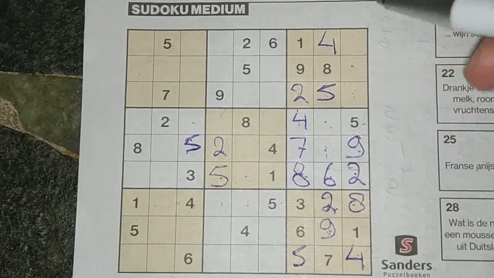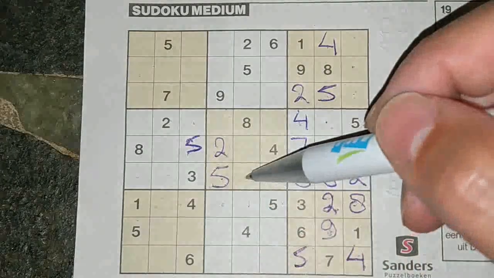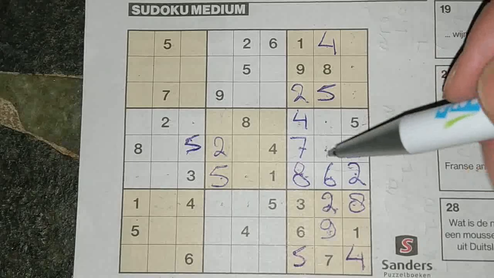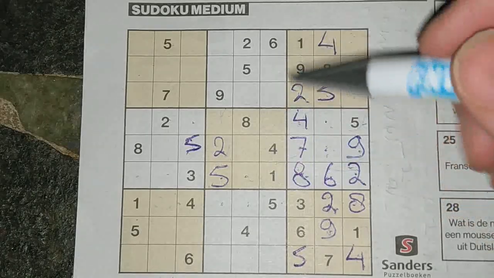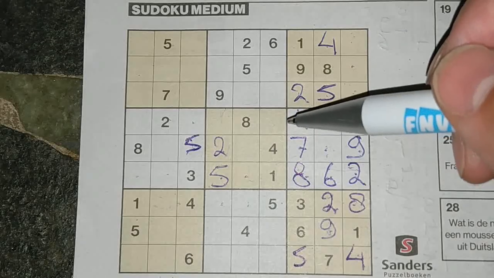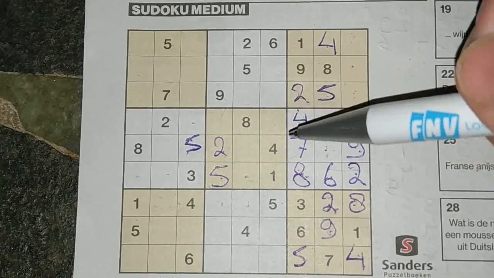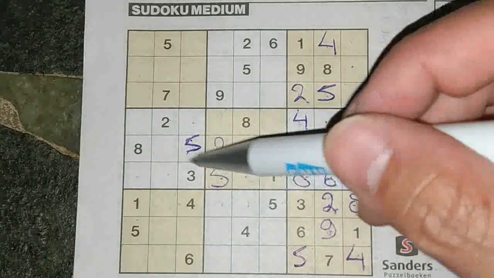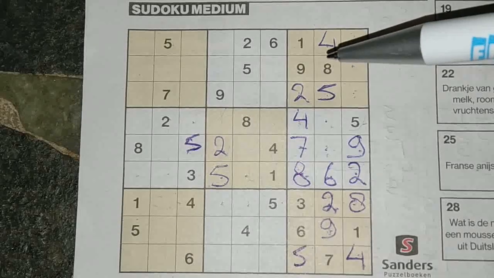Remember that for later. These 3 empty boxes are for the numbers 7, 9, and 4. I cannot fill this yet. Need more information.